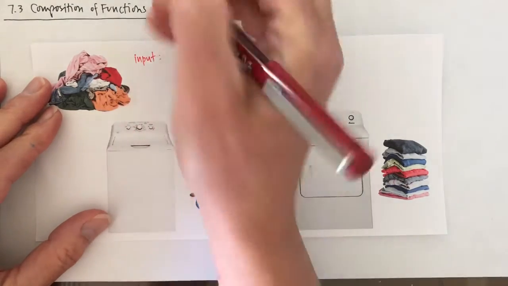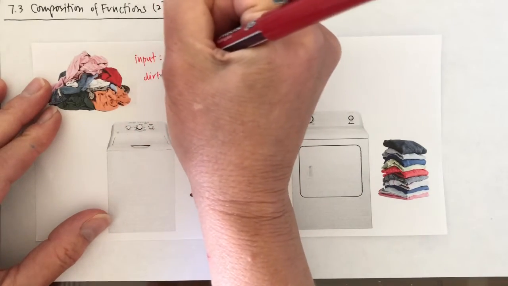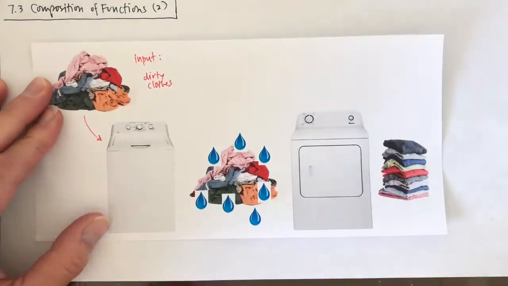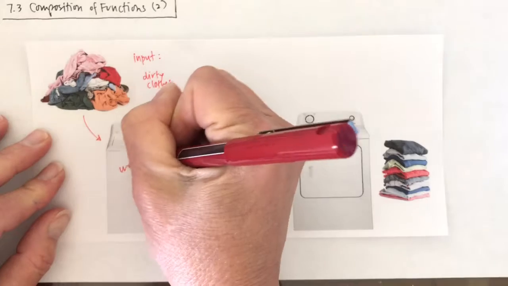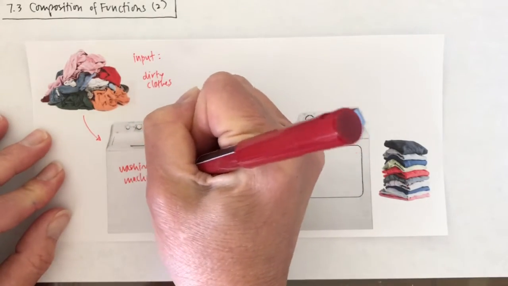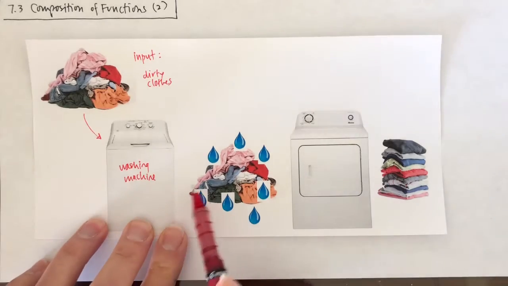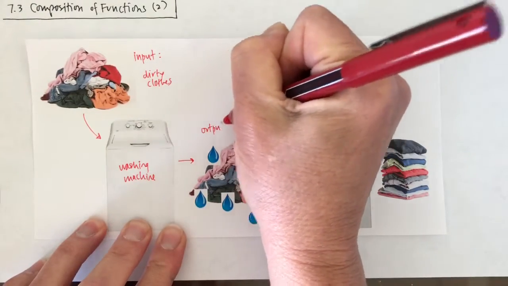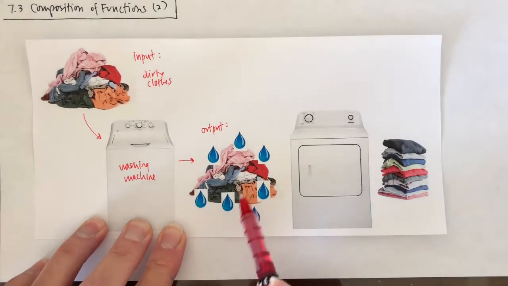some dirty clothes, right? So these dirty clothes are going to go into our first function, which is the washing machine. And out of that washing machine, our output is clean clothes, but they're all wet.